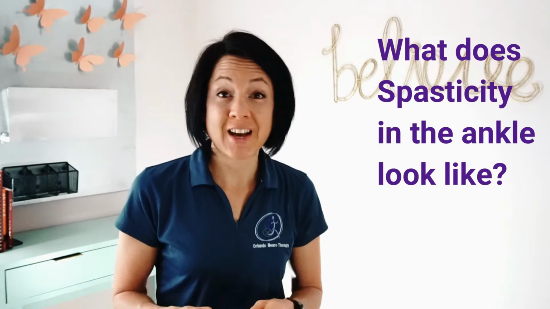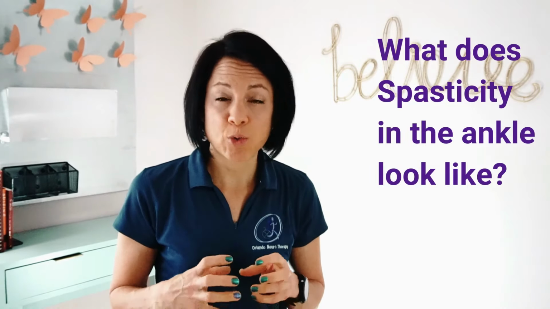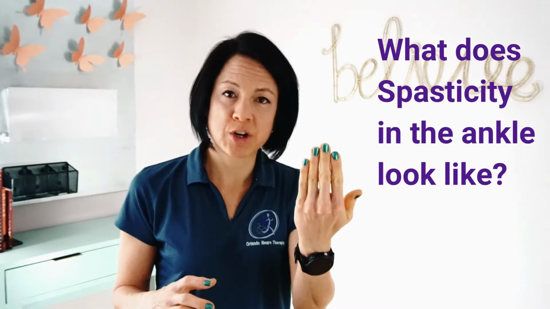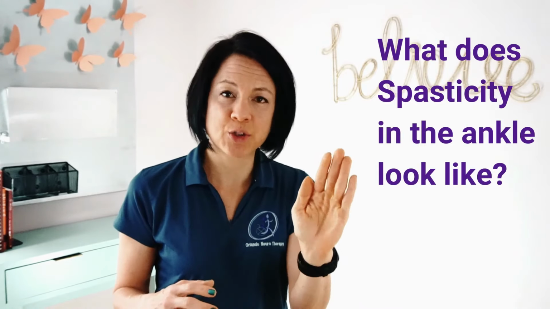A foot or an ankle with spasticity looks a lot stiffer, a lot more rigid. It usually looks like it's stuck in certain positions, and a lot of times it will also turn on its side, or it'll turn inward. Those would be signs of a severe spasticity.